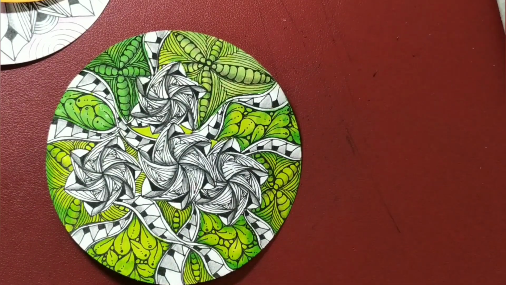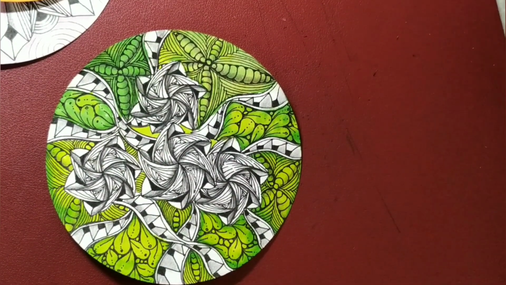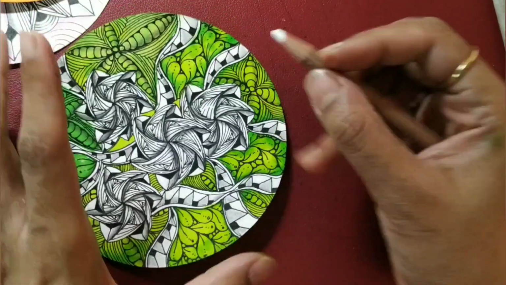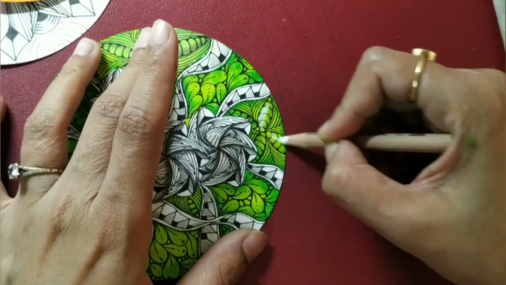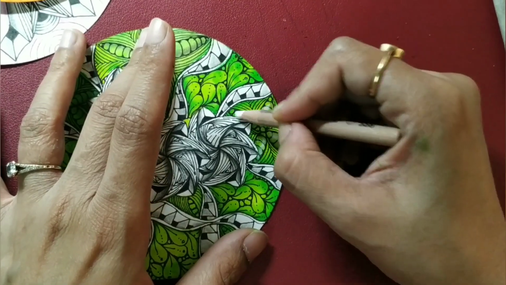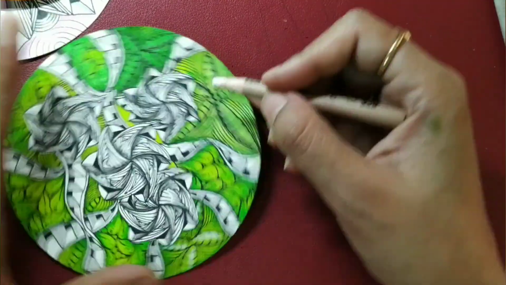Right, so now pick up your chalk pencil and add some highlights here and there, especially on these. If it shows, at times it doesn't work on the colors.